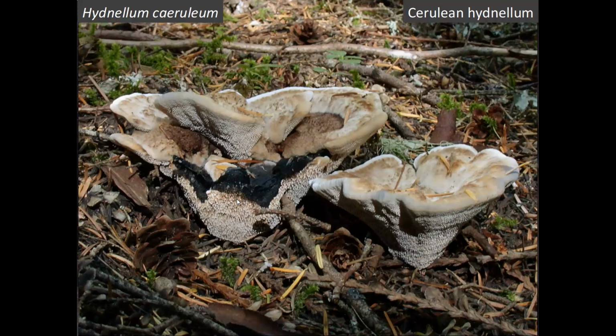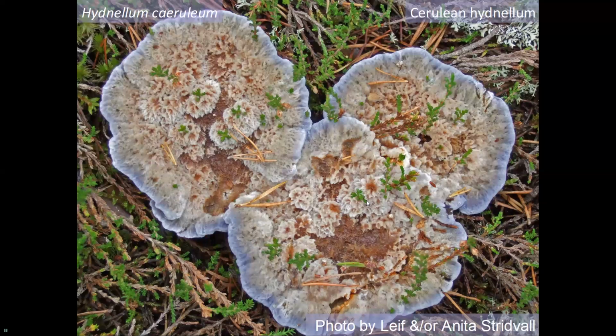And those are ones with reddish tones. Now we go into a number that have bluish tones to them. Hydnellum caeruleum. And the bluing can be quite subtle, often occurring just on the growing edge of specimens. Here's a photo taken from somewhere in Europe where the blue is much more pronounced.